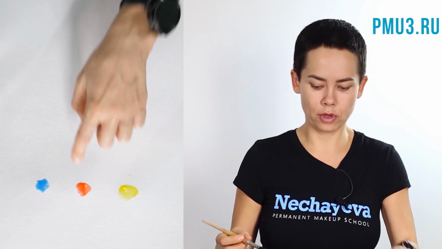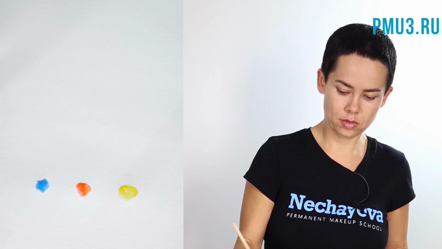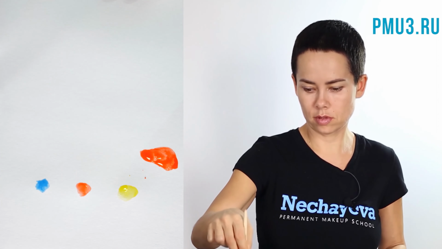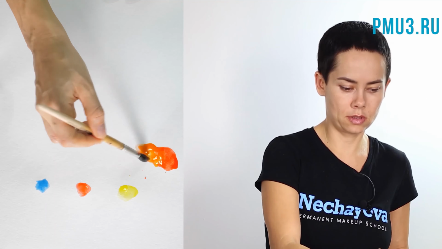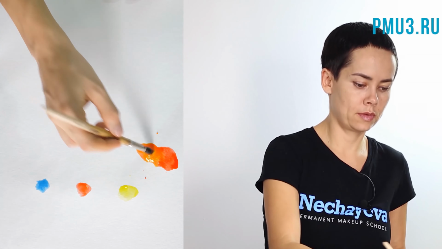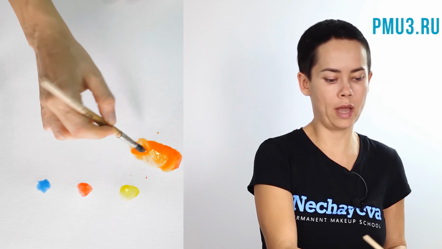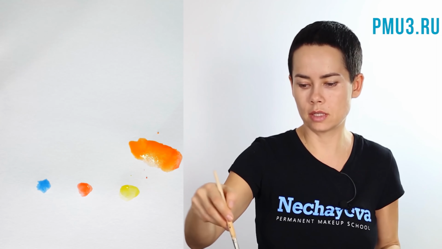Now, if you combine red and yellow, then we'll get the color orange. Its level of brightness is adjusted by having more red or more yellow, so that's about the shades.